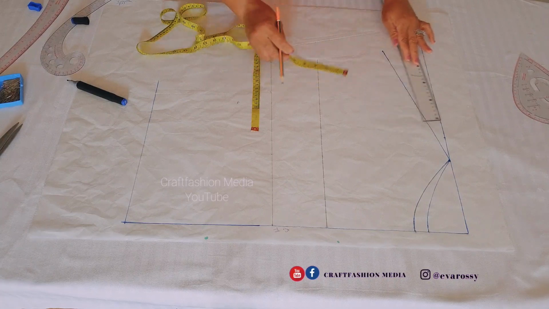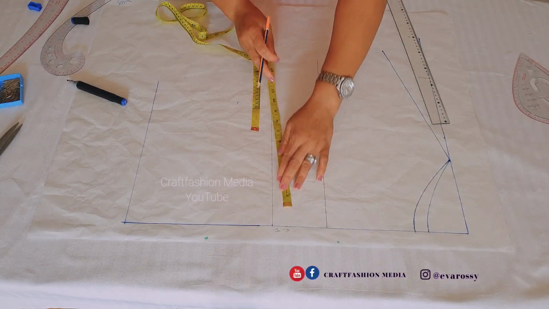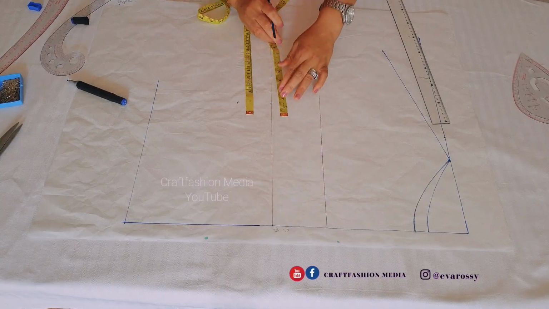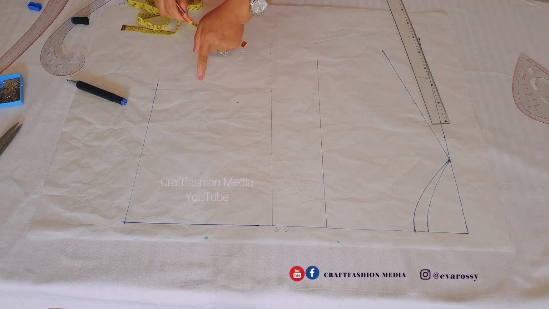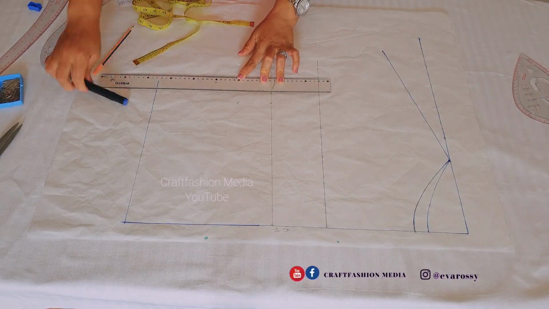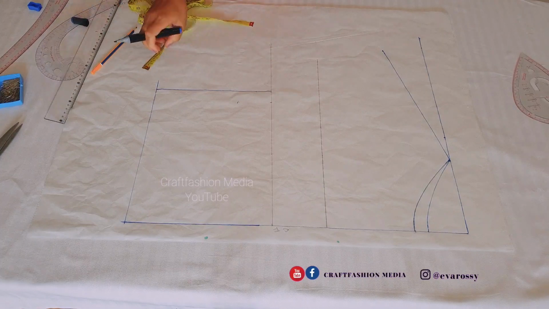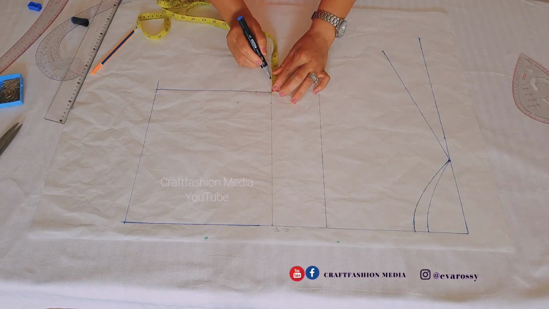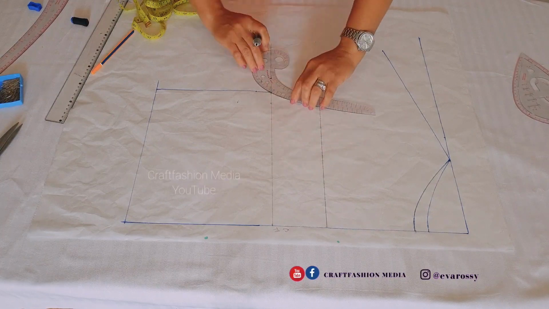Because the outfit is a loose one, I'm going to make use of the second line, and in order to make the sleeve wide as well, my bust measurement is 14 inches and I'm going to exceed that by 3 inches, and I'm going to draw the line down towards the full length of the blouse. So on this line, I'm going to mark 2 inches, and on the other side, I'm going to mark 2 inches, and I'm going to connect with my curve ruler.